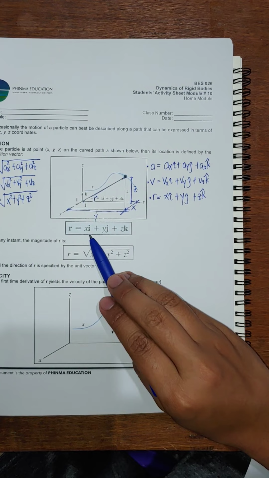in the 3D way. So we have here in the rectangular components, the x-axis, the y-axis, and the z-axis, just like what we discussed earlier. So the motion of a particle can be described along a path that can be expressed in terms of x, y, z coordinates.